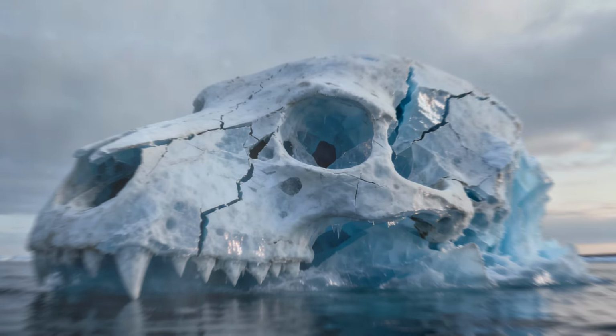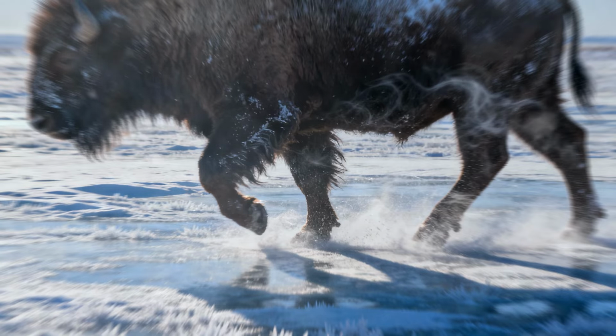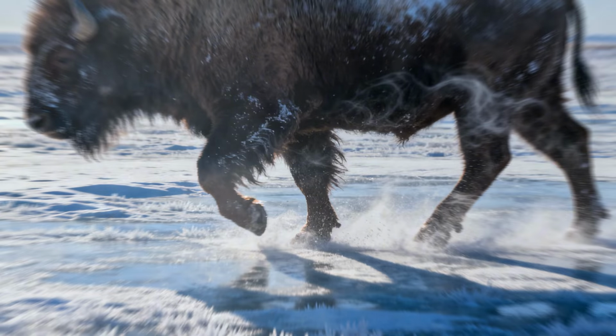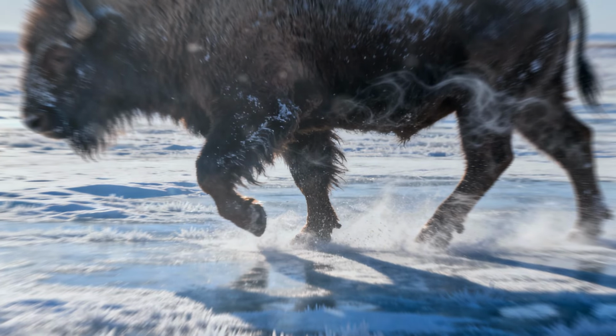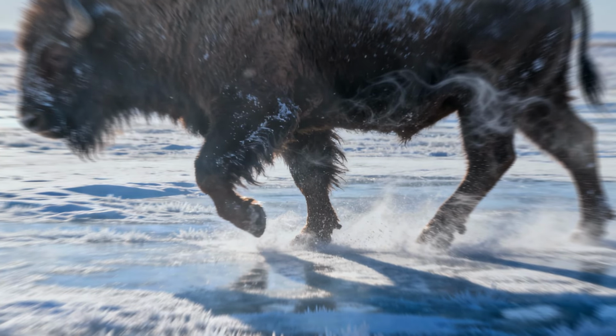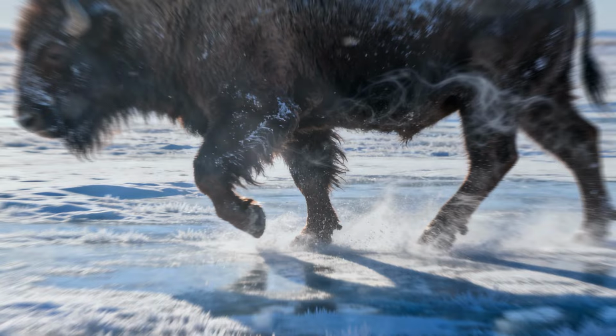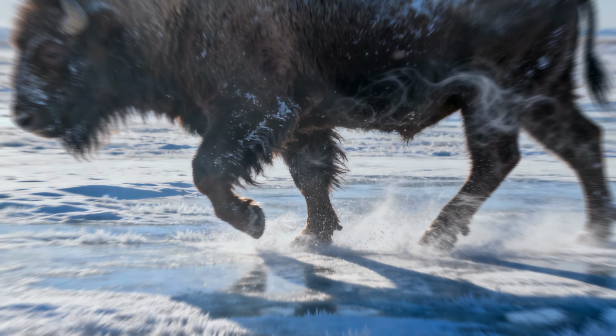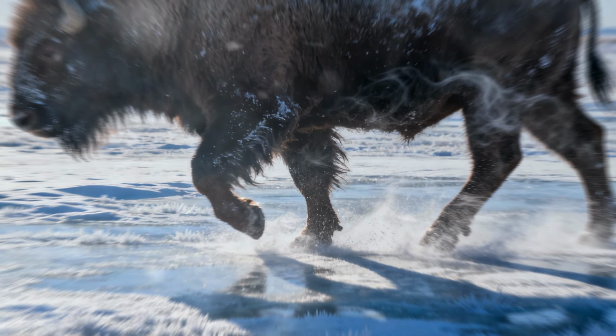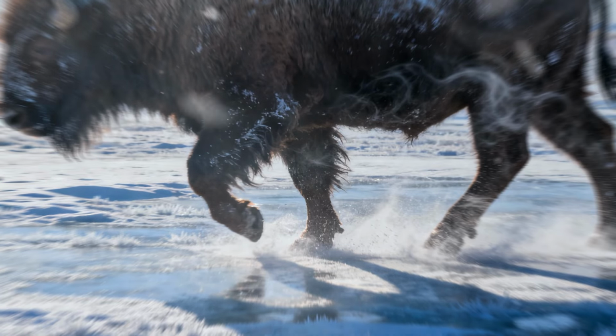Hunting in this world was no simple act. It required cooperation. Small groups worked together to track their prey across open ground, driving it into ambushes or toward waiting hunters armed with spears. A single successful hunt could feed many mouths, but a failed one could mean days of hunger.